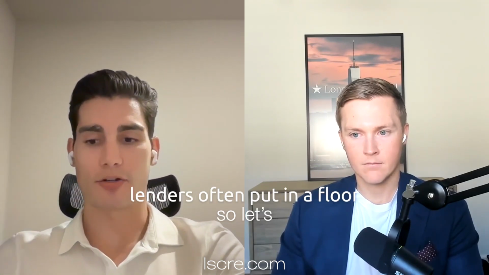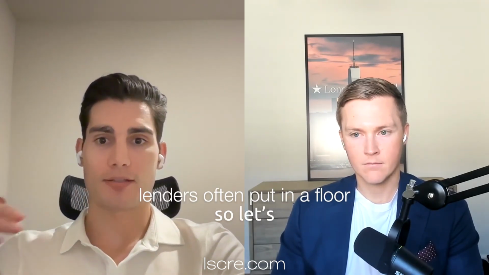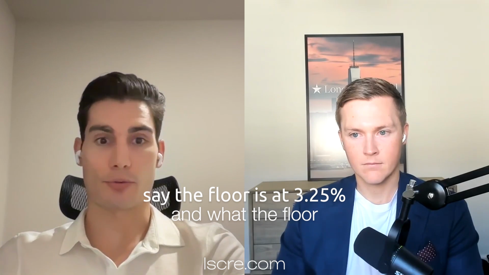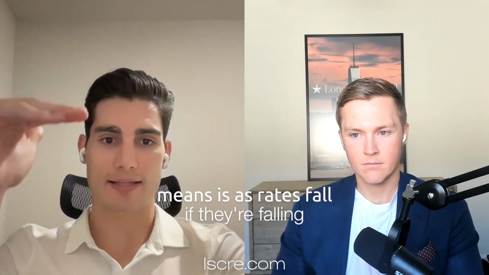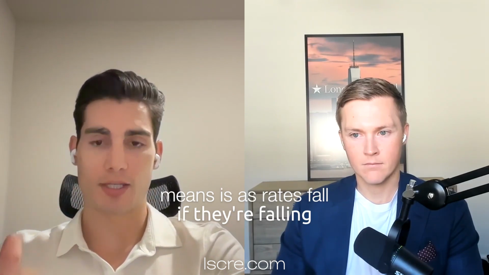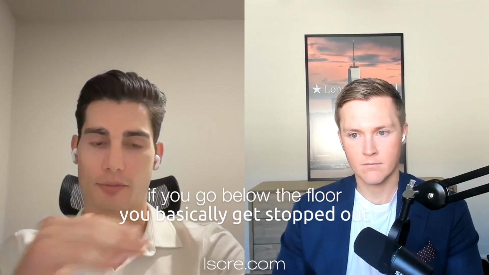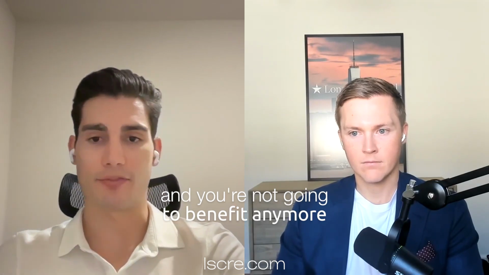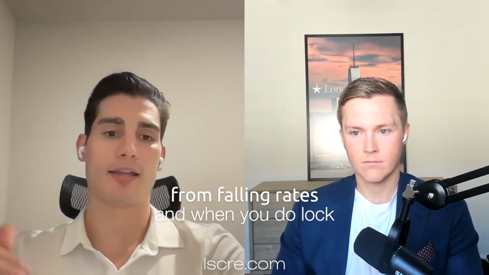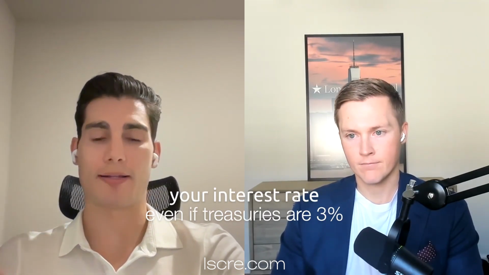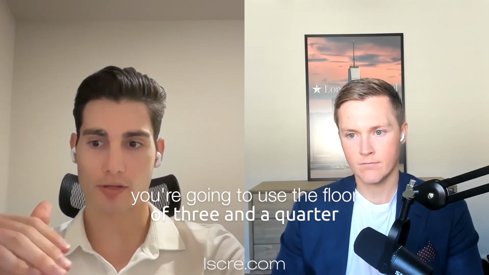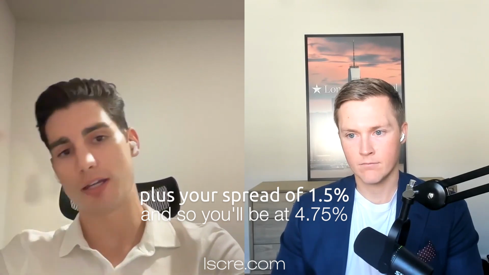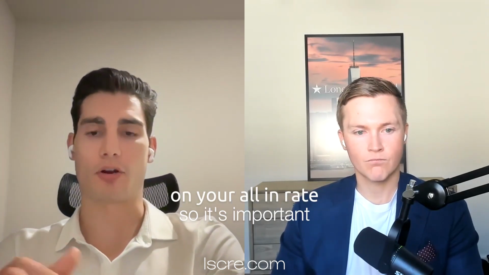However, lenders often put in a floor. So let's say the floor is at 3.25%. And what the floor means is, as rates fall, if you go below the floor, you basically get stopped out, and you're not going to benefit anymore from falling rates. And when you do lock your interest rate, even if Treasuries are 3%, you're going to use the floor of 3.25 plus your spread of 1.5. And so you'll be at 4.75% on your all-in rate.